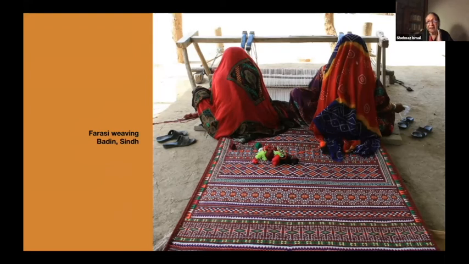Of course, their heads are always covered. You can hardly see their faces. And that is why this photograph was taken by one of my students from behind, and we could not take it from the front. So that is the tenacity of these women.